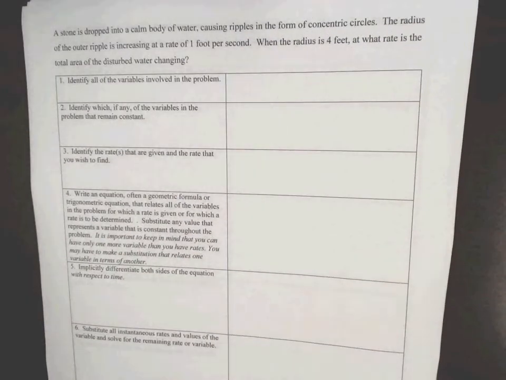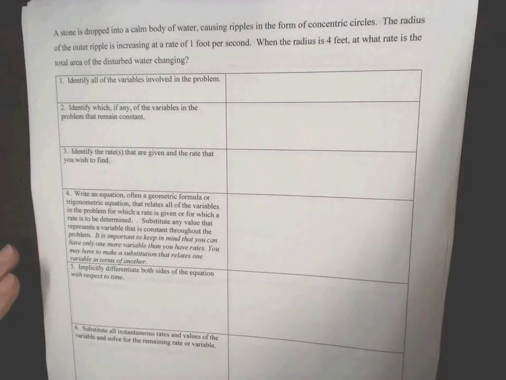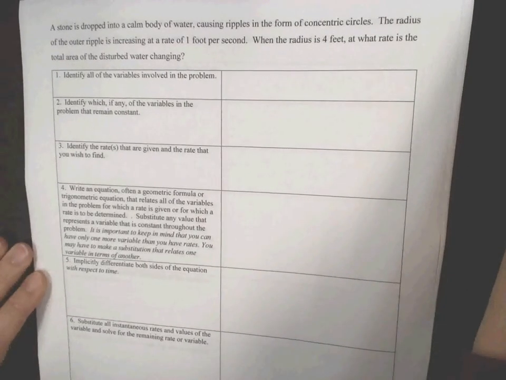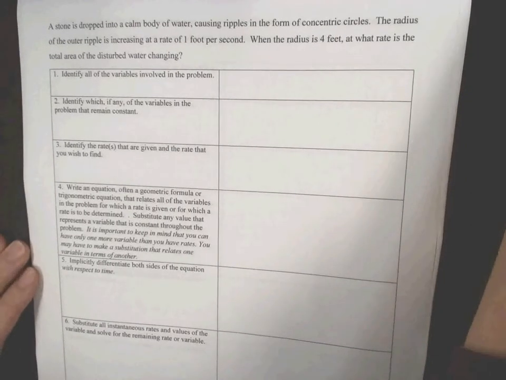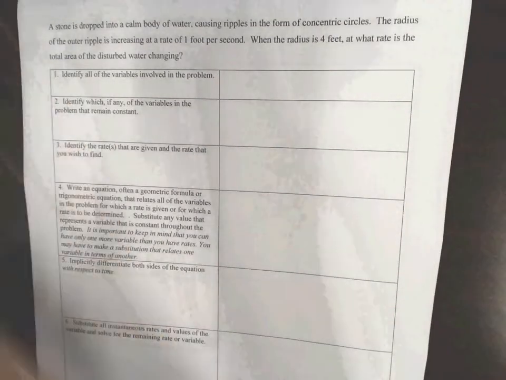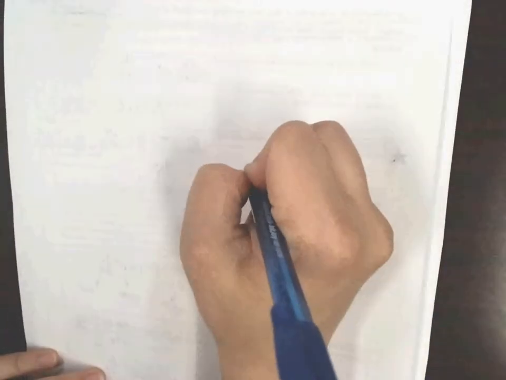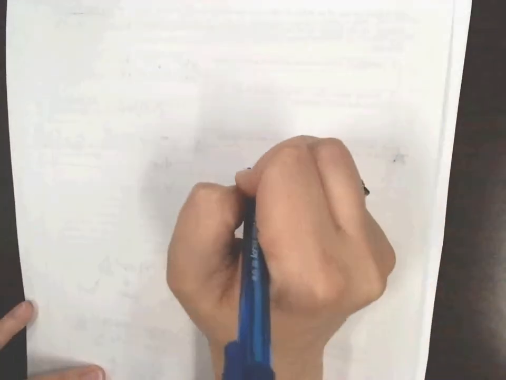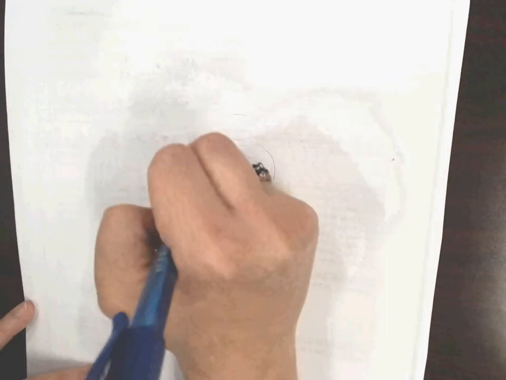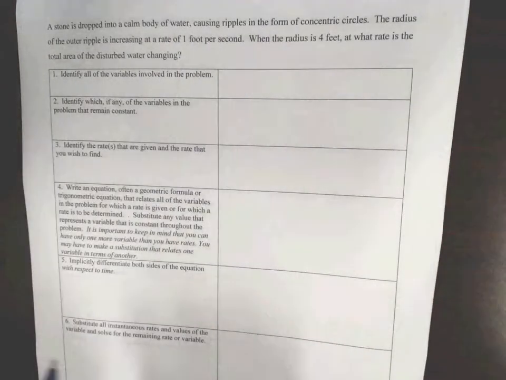Okay, next problem. A stone is dropped into a calm body of water, causing ripples in the form of concentric circles. The radius of the outer ripple is increasing at a rate of 1 foot per second. When the radius is 4 feet, at what rate is the total area of the disturbed water changing? So here you've got a pebble that got thrown into water, and it is creating concentric circles. And we're looking at the outermost ripple in the water.